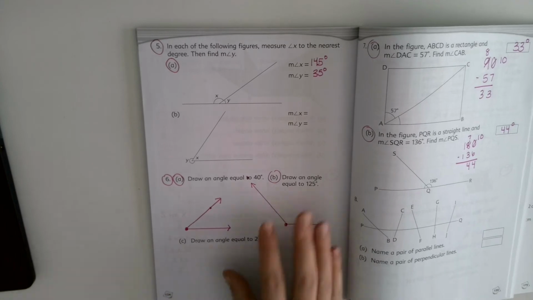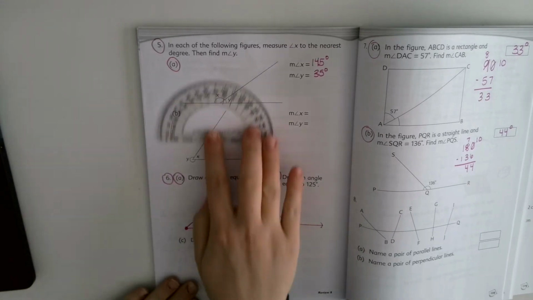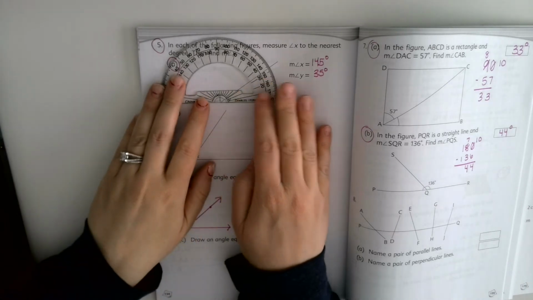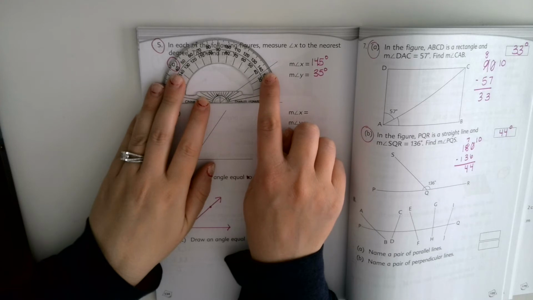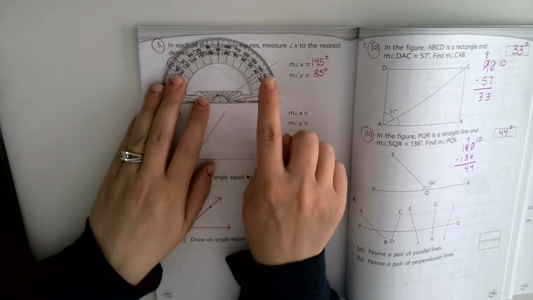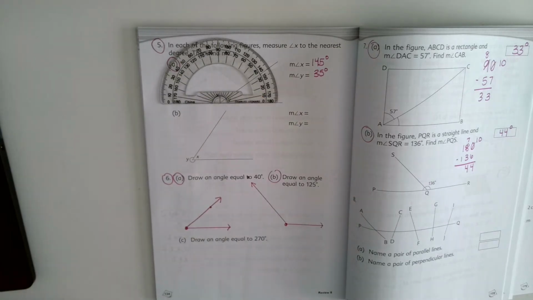Okay, number 5 asks you to measure angle X to the nearest degree. So take your protractor, line that up, and you're going to see that that is exactly 145 degrees. It's an obtuse angle, so I'm looking at the bigger numbers, and it's right in between 140 and 150, so 145.